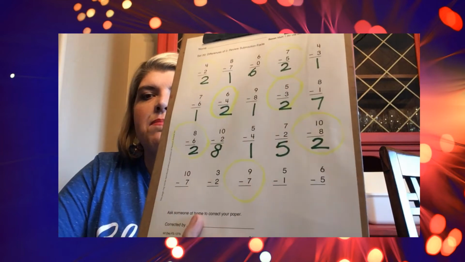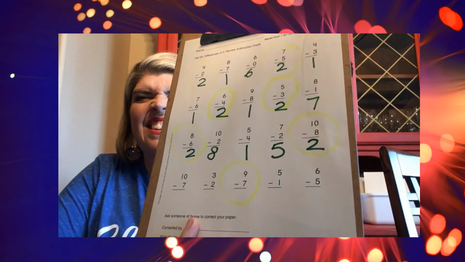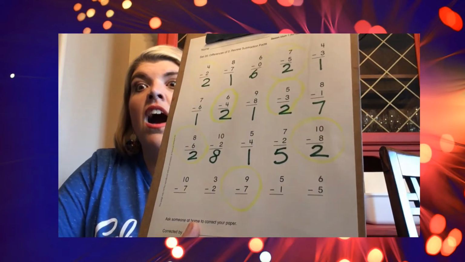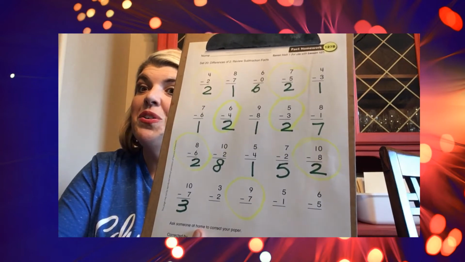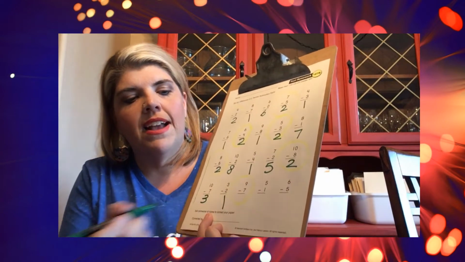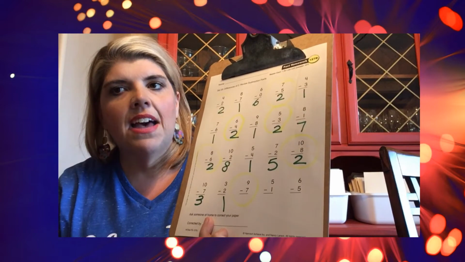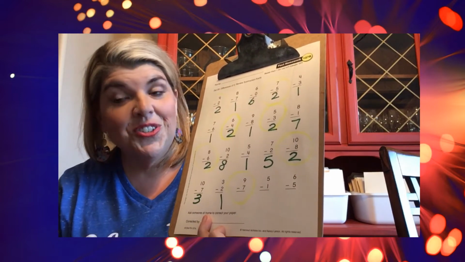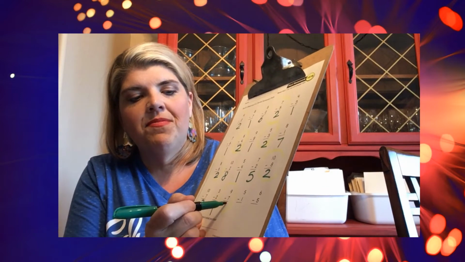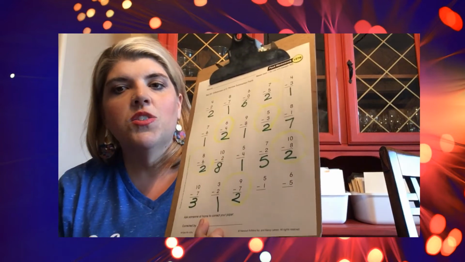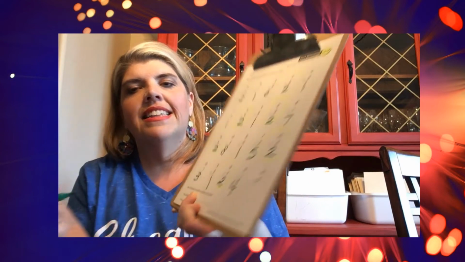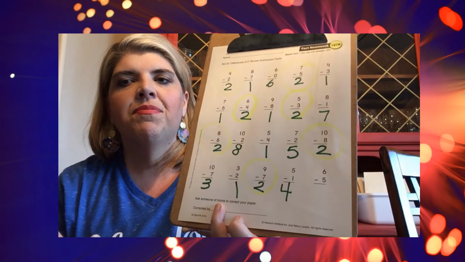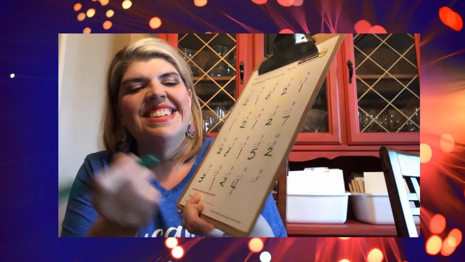Last row. 10 minus 7. Count backwards 3. Good job. 3 minus 2. Next to each other on the number line. That's the difference of 1. Excellent. 9 minus 7. Circled it. It's a difference of 2, isn't it? 5 minus 1. 4. You're right. 1 more, boys and girls. Last one. 6 minus 5. Difference of 1. Good job.